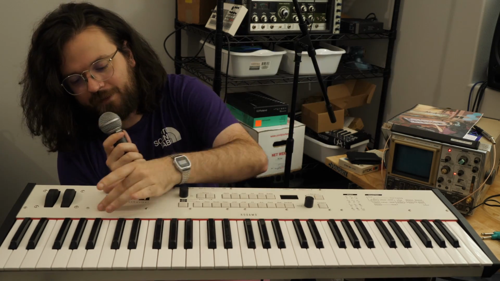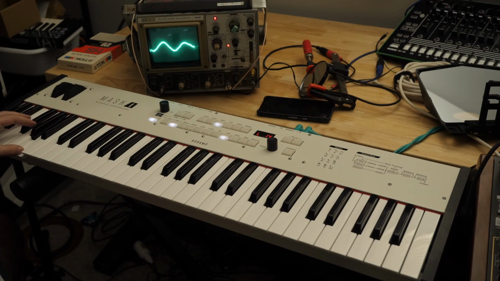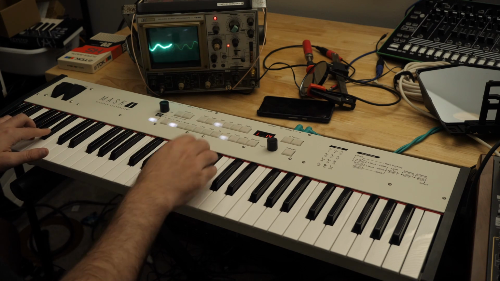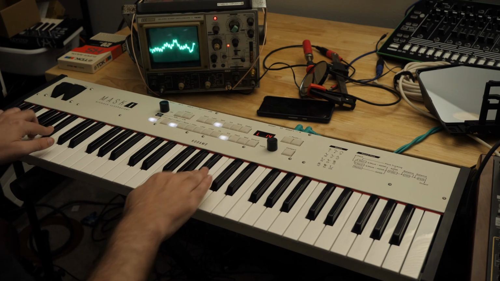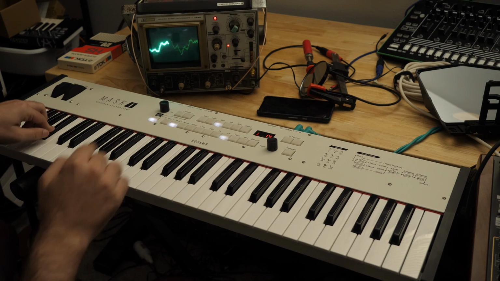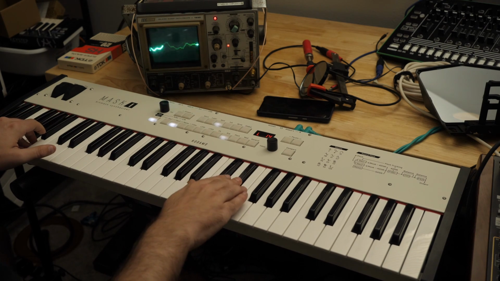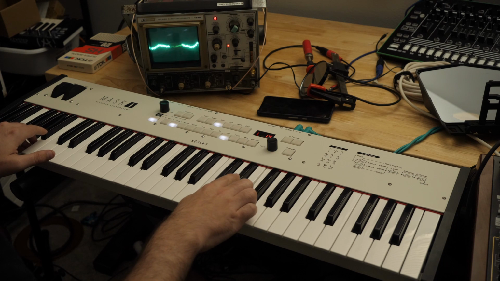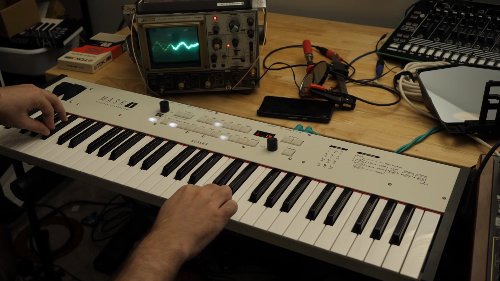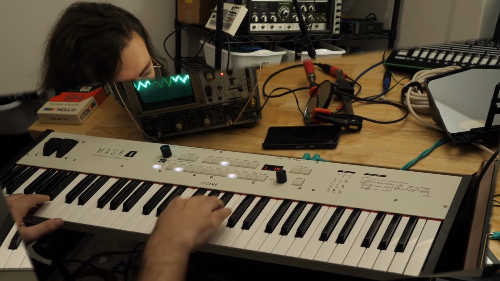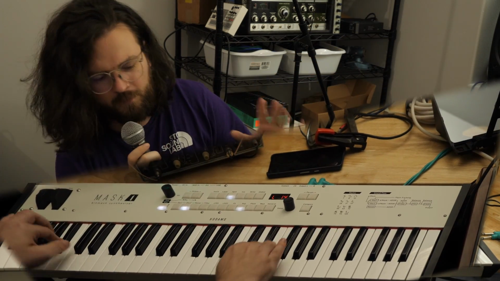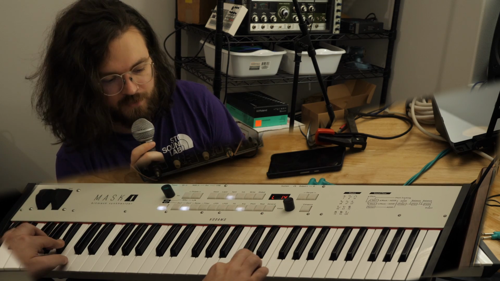I love gear, and this is the Kodamo MASK1. It is a 10-voice digital synthesizer that uses Bitmask technology or Bitmasking theory to generate the shape of its oscillators.